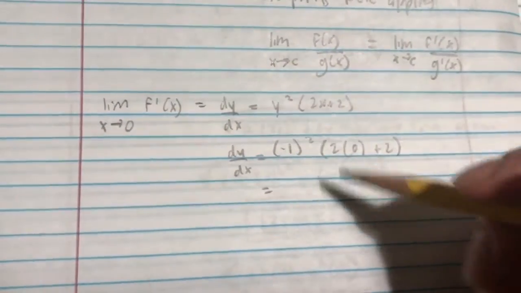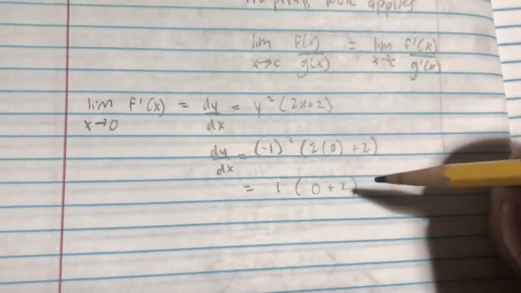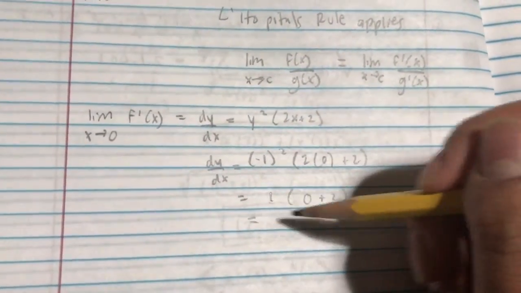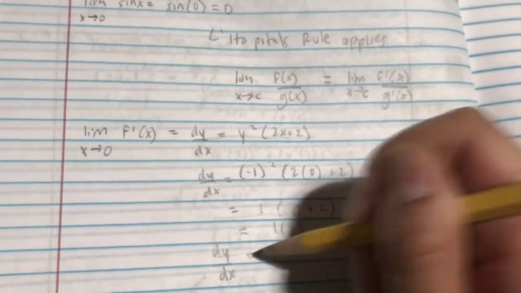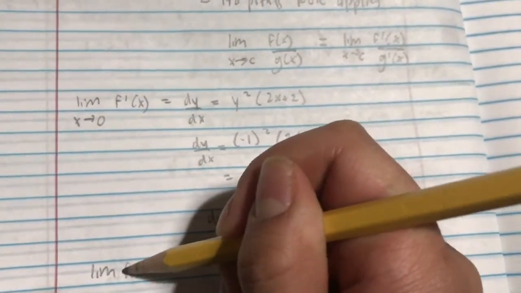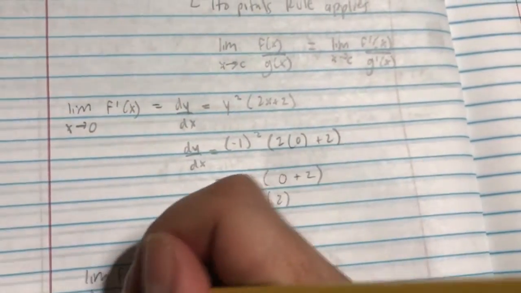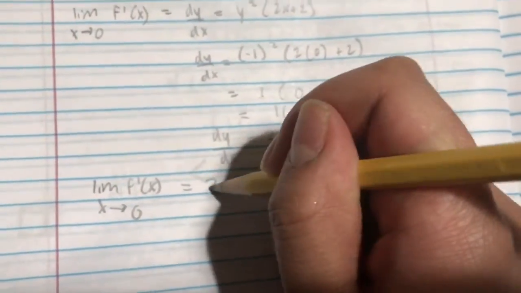And if we just evaluate this, it's going to be 1 times 0 plus 2 times the quantity of 0 plus 2. That's 1 times 2. So we would finally get that dy over dx equals 2, which means that the limit of f prime of x as x approaches 0 equals 2.